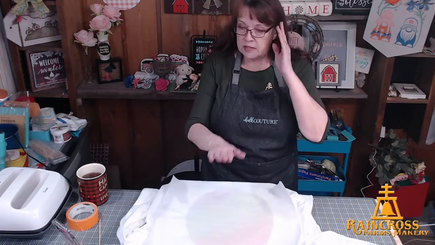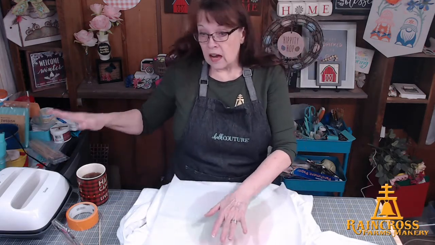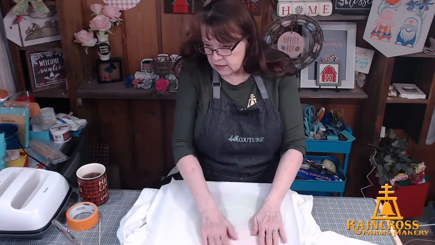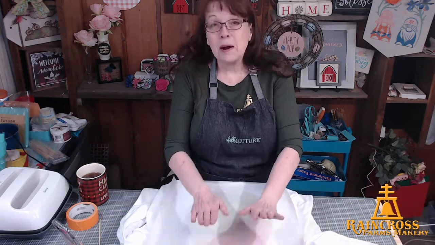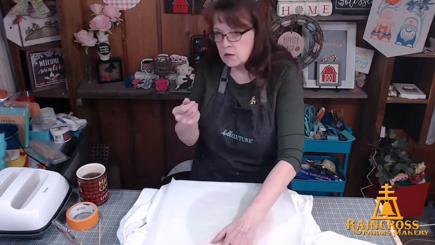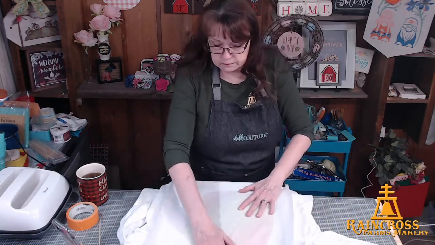You want to protect the ink from the heat, and you want to protect the iron from the ink. You don't want any of the ink to adhere to your iron plate. So you use parchment paper, not wax paper. Or if you have a silicone Teflon sheet, that would work too.